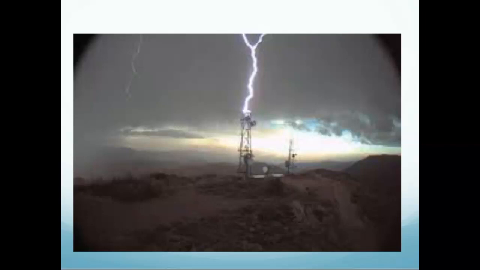So think about the climate. If you are in a high lightning area, think about how you might want to talk about where you want to put that camera as not the highest point.